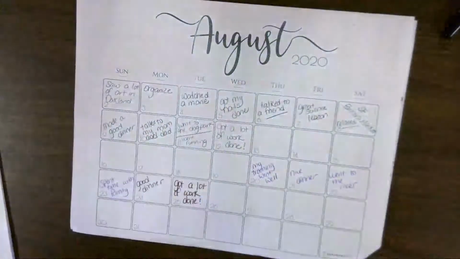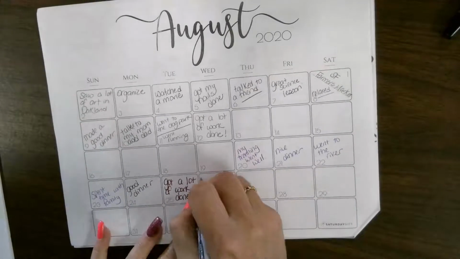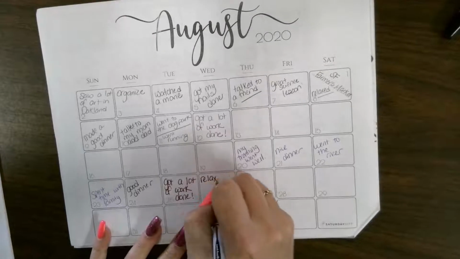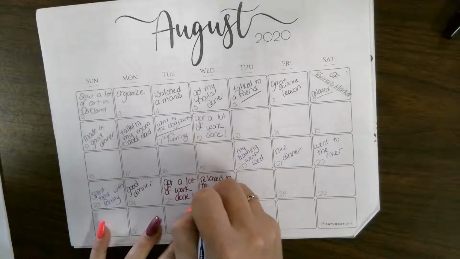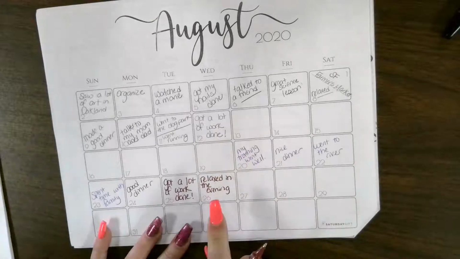Now I'm coming over to my gratitude calendar. Let's see. You know what? In the evening last night, I took some time for myself and I relaxed, and that is very important. So remember to fill in something that happened yesterday that you're grateful for.